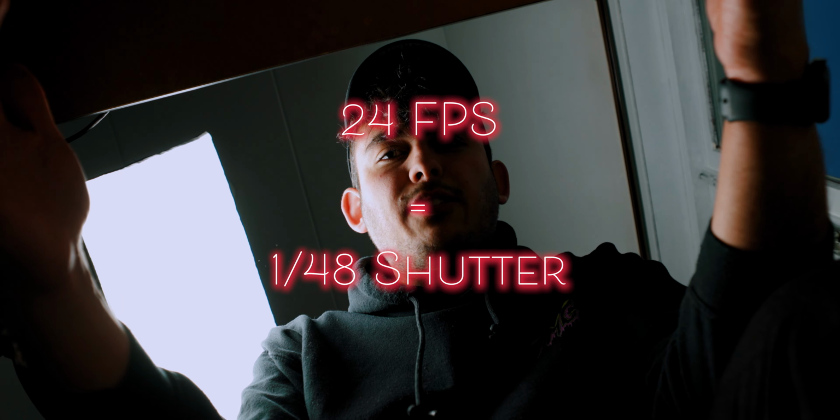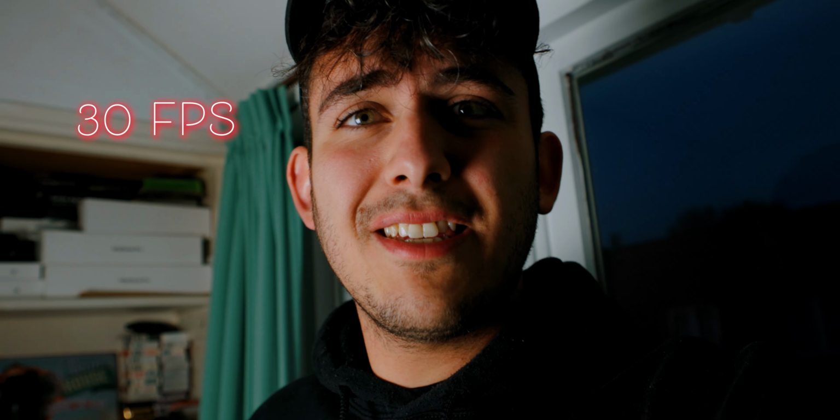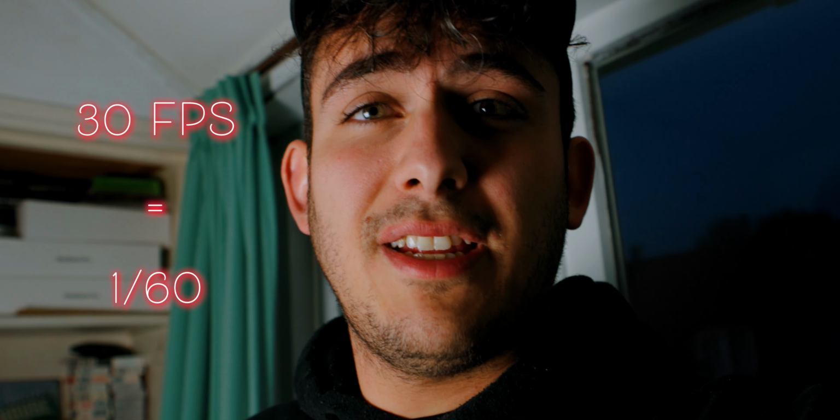Most cameras don't allow you to do this, so we choose 1/50 since it's the closest thing. And this goes for all frame rates. So even if you're a big tech nerd that has no respect for the art of cinema and you shoot in 30 FPS, then it's 1/60. Okay, but then why did I buy this ND filter?